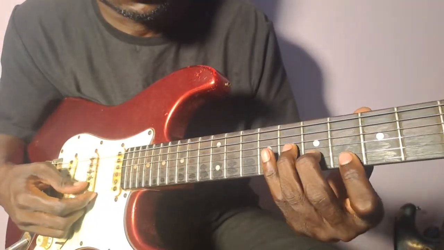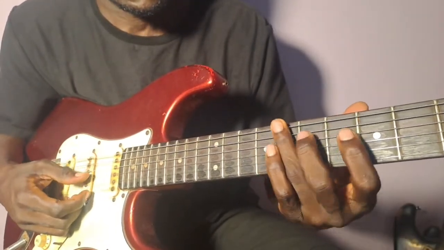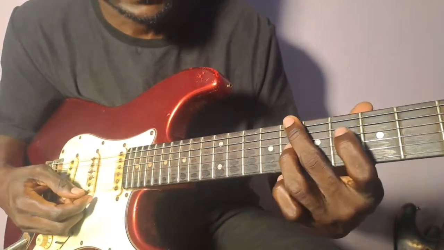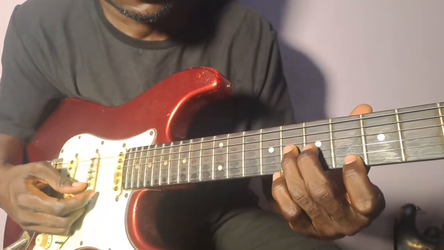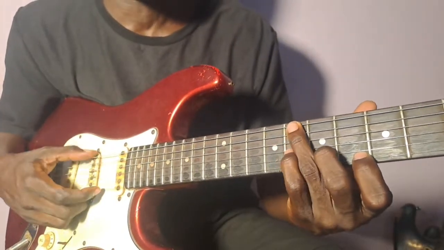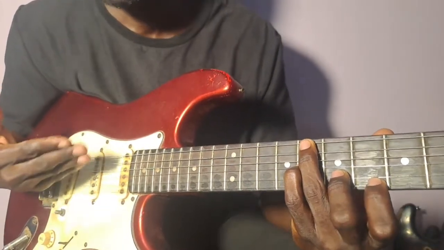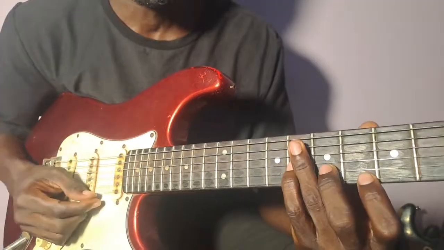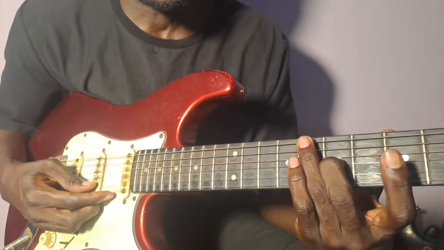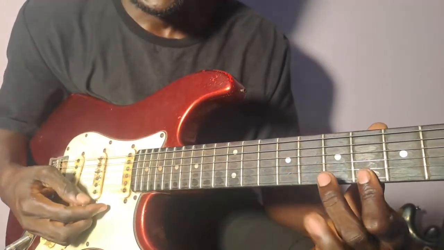So we have C here, minor, 7th, flatted 5th. So we have the C minor 7th flatted 5th chord. You see, guitar playing is very interesting when you do understand what we are doing. So we have C minor, C minor, 7th, flatted 5th.